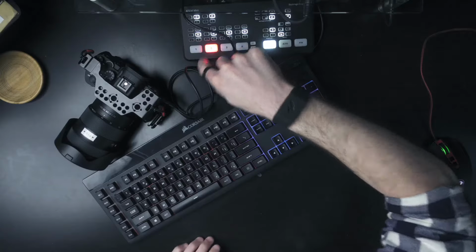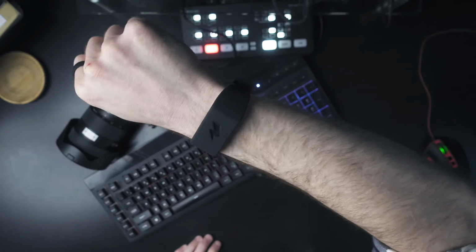So this bracelet that I'm wearing on my right wrist. Again, if you're listening to this, let me go with this angle here. This is called the Pavlok.